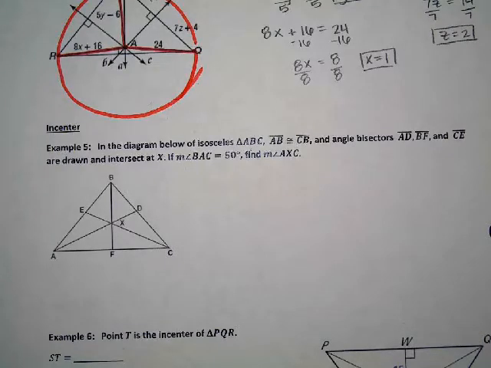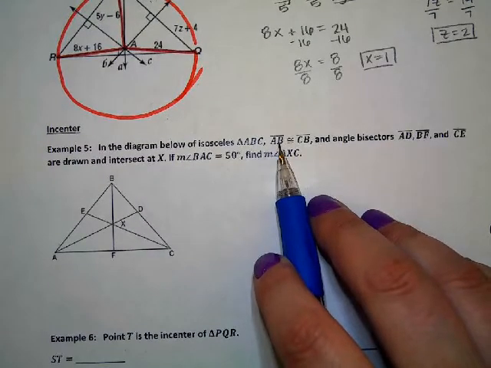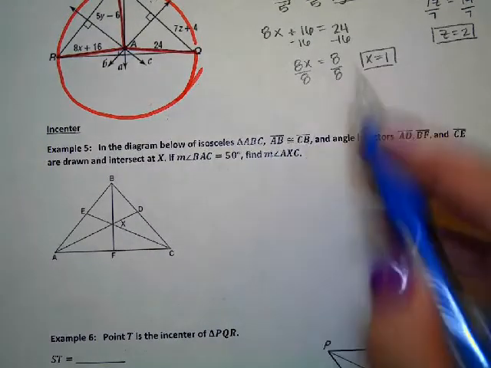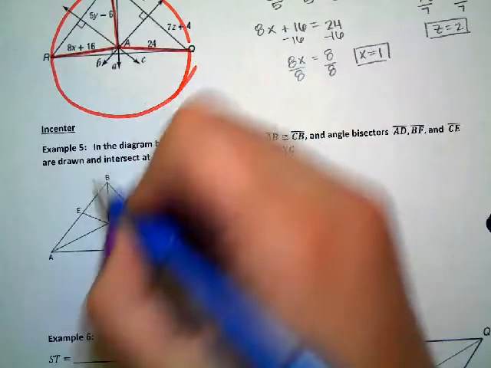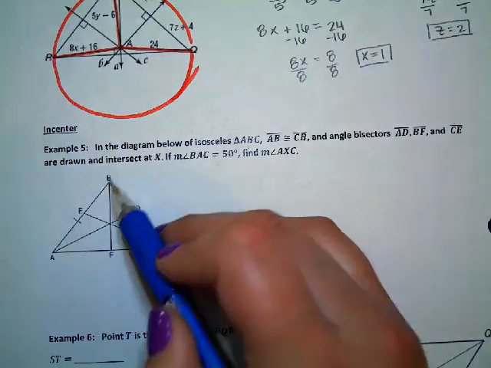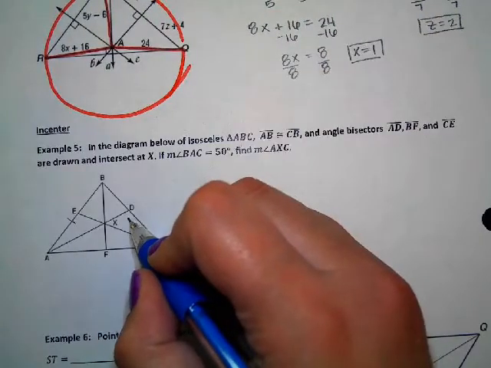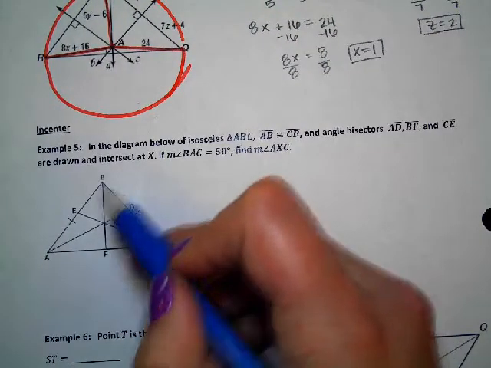So here they said that AB is the same as CB. And by this line, I mean the whole side. That whole side is the same as that whole side. And if these 2 sides are the same, that means that this whole angle and this whole angle are the same. That's what that means.